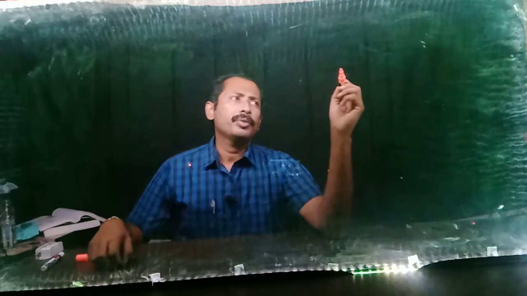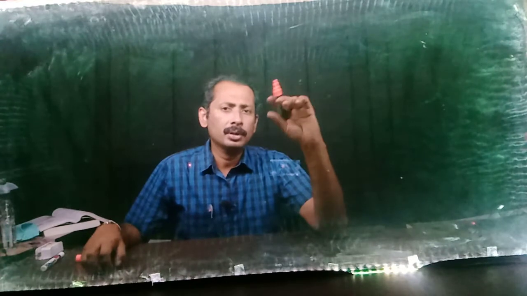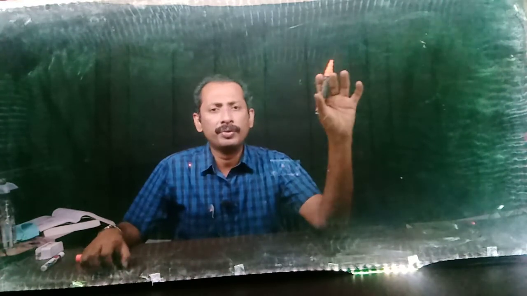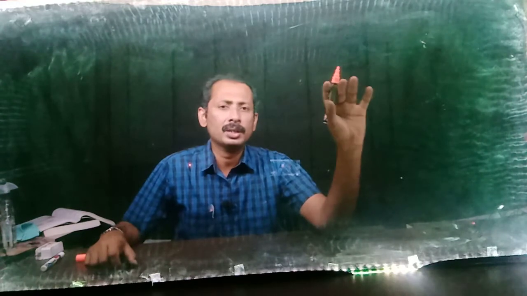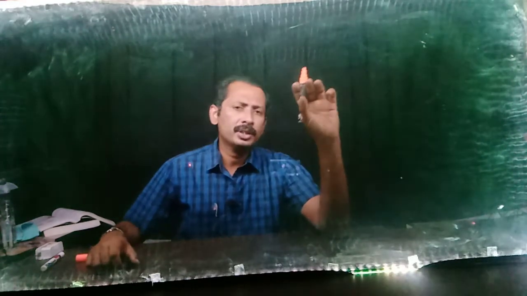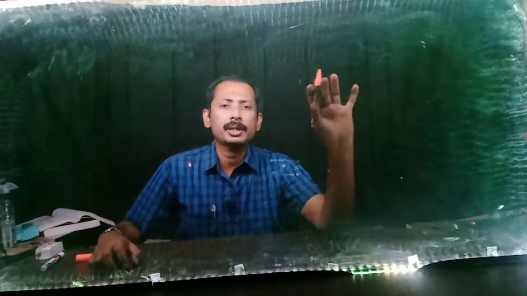Now here we are going for a counter. Counters are of two types, synchronous and asynchronous counters. An asynchronous counter means the clock pulse of each flip-flop will be different. And for a synchronous counter, the clock pulse for each flip-flop will be the same. This is the basic difference.